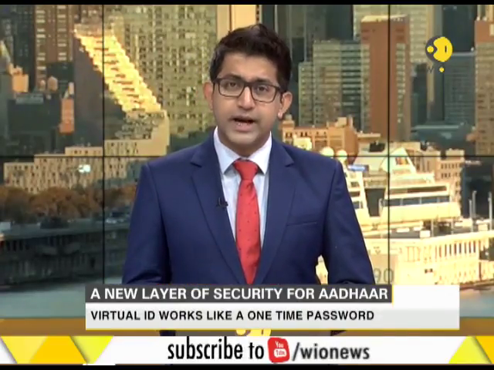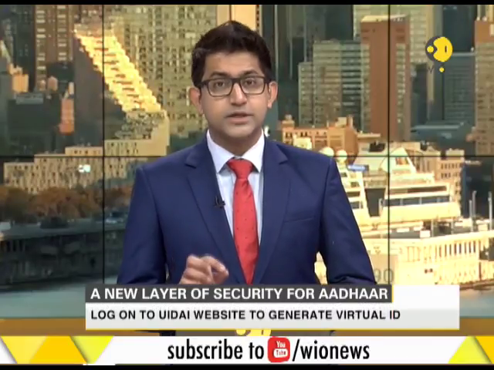Well, the unique identification system, or the Aadhaar card in India, has now been the subject of controversy right from the word go. From privacy to security, those who opposed it have expressed many concerns with the Aadhaar card. Well, the government of India has now announced a new two-layer system to strengthen security. Now, you won't be required to share your 12-digit unique ID for verification purposes. Also, adding that it is a virtual Aadhaar card.